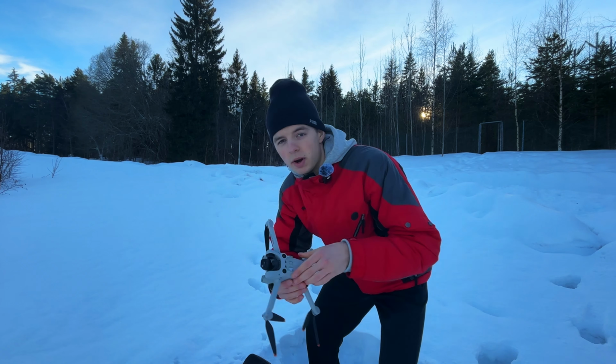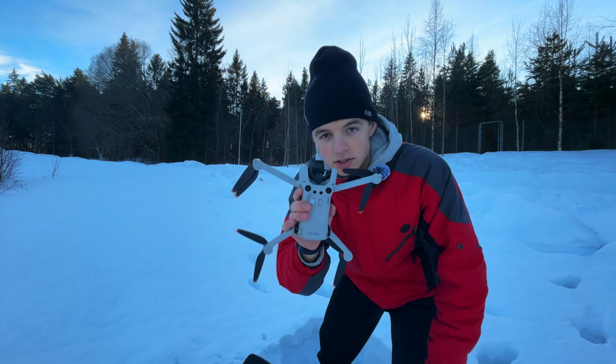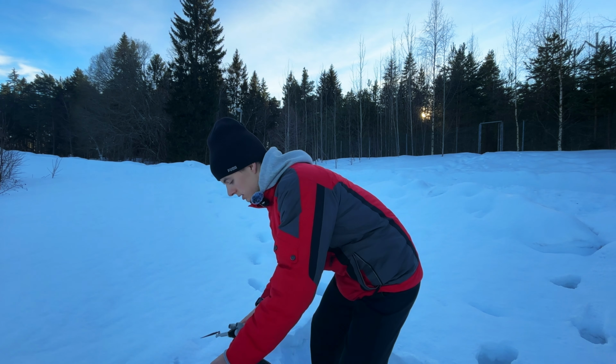Yeah, great. I'm very happy with this one. It's so easy to use. It actually takes good pictures as well. For mapping, it's very good.